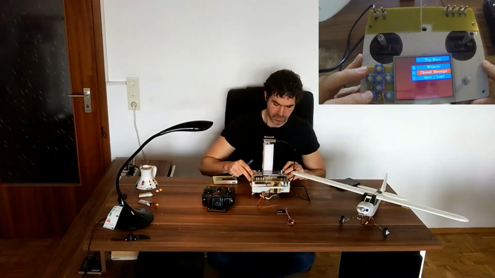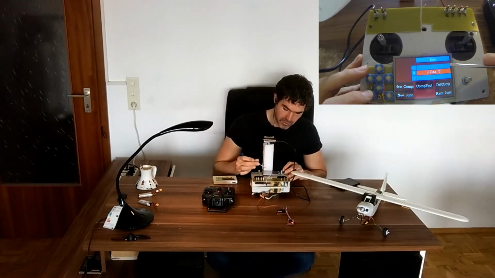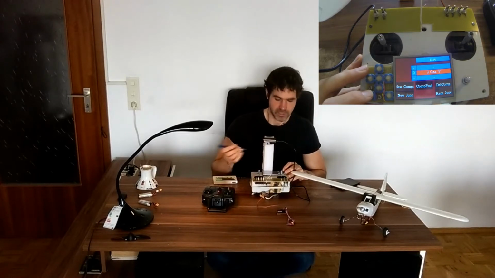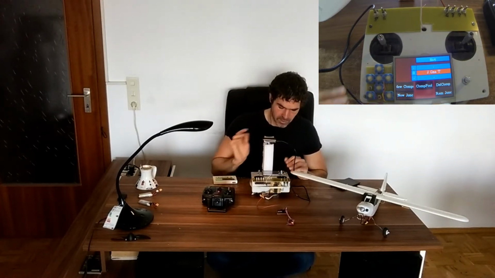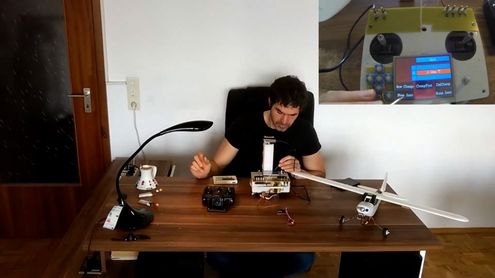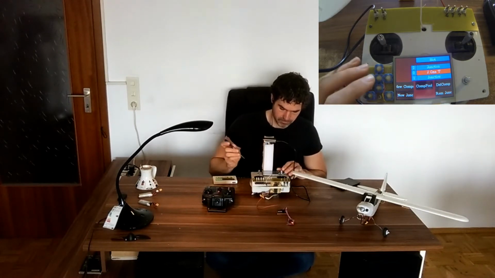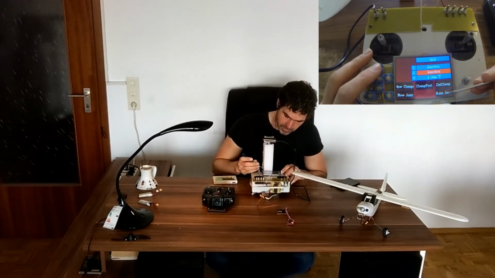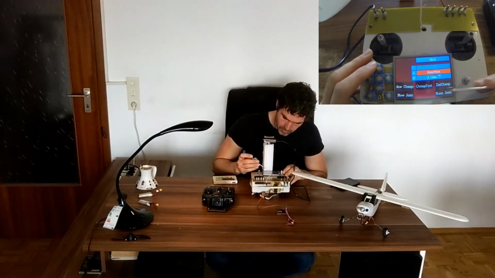So I'm going to the channel manager slot. We have the junction gas, and the T stands for teacher. And now I'm creating a junction for the student. I created 2 of them, so I'm going to delete one of them.